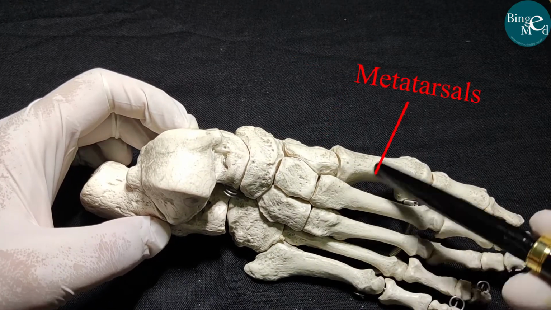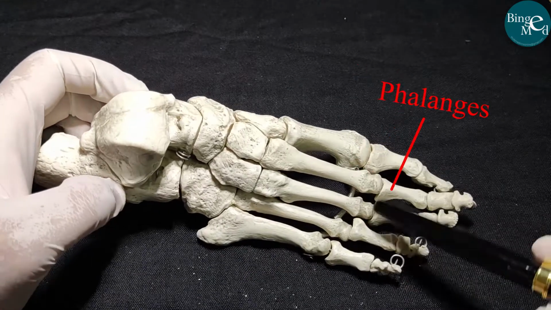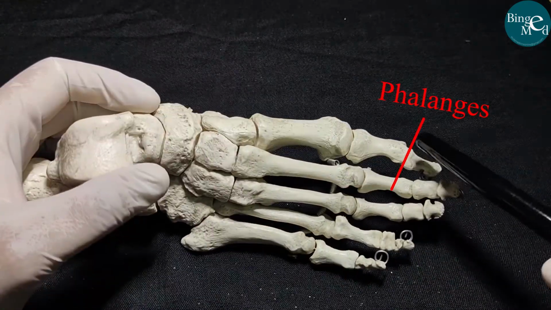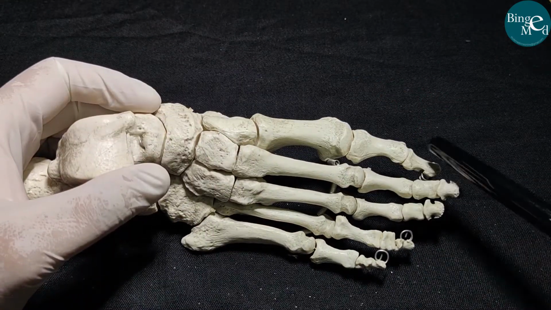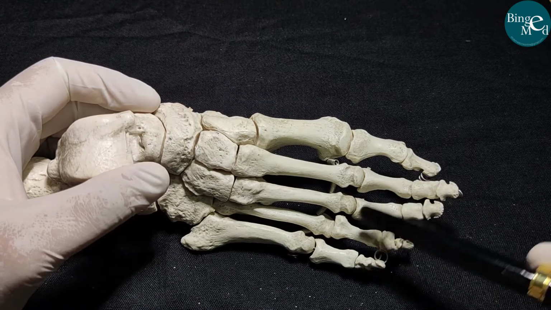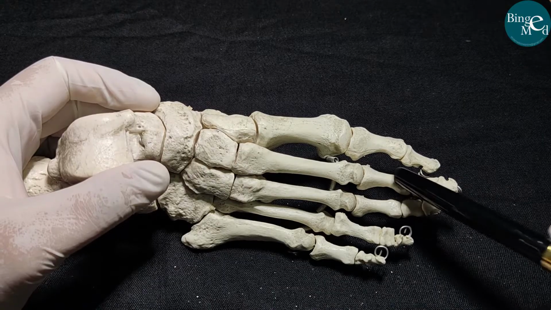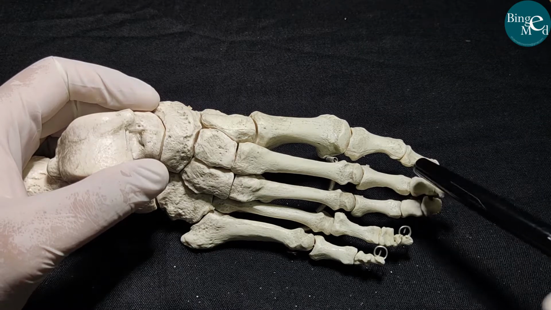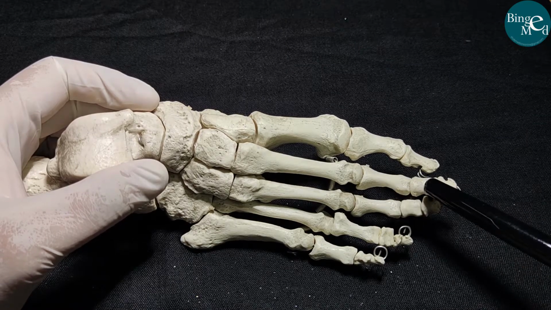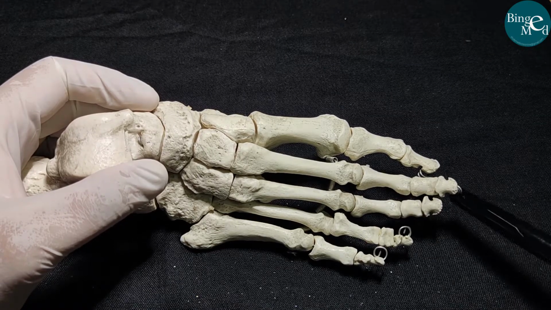These are the 5 metatarsal bones and these are the 14 phalanges. On the first digit we have 2 phalanges, distal and proximal phalanx, while the rest of the 4 lateral toes have 3 phalanges in each toe, which are proximal, middle and distal phalanx.